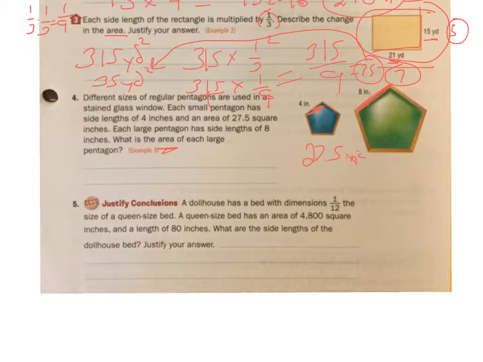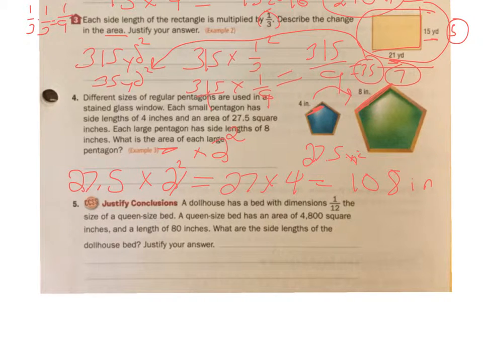We can figure out the area because we know we're going from 4 to 8. So we're going 2 times on each of the sides. But the area is not just 2 times, it's times 2 squared. So I take my area of the small one, 27.5, times 2 squared, which is 4. 27 times 4 is 108 inches squared. So that's the area of this one. It goes from 27.5 to 108 inches.